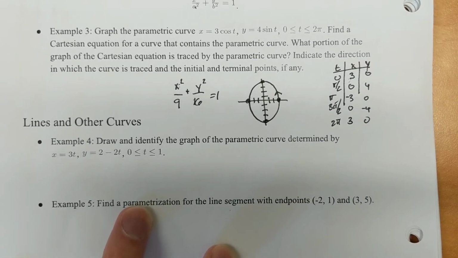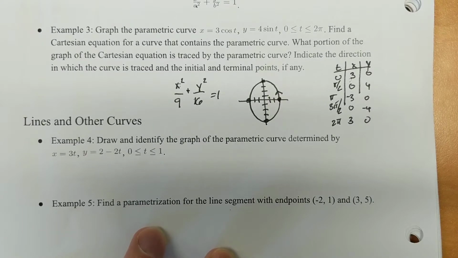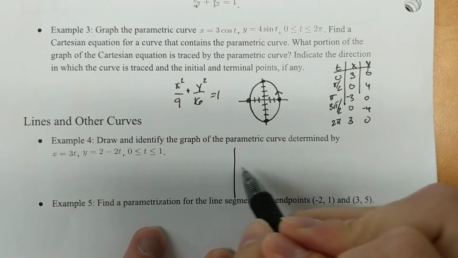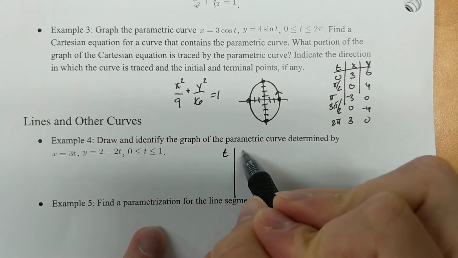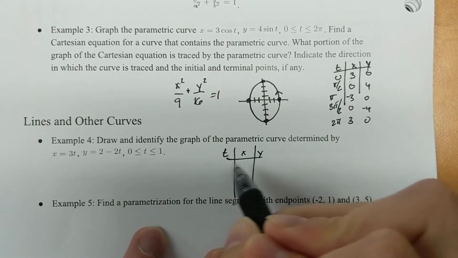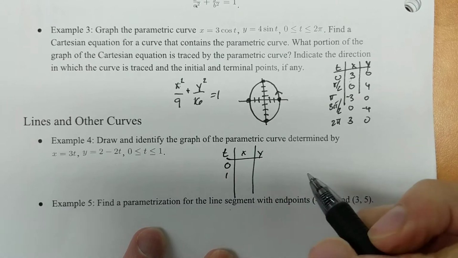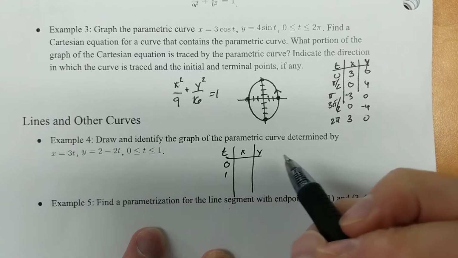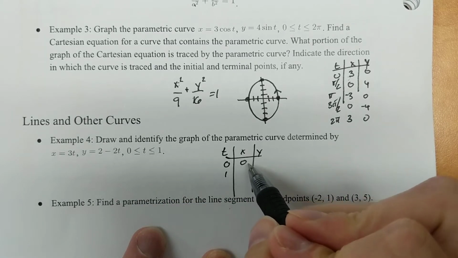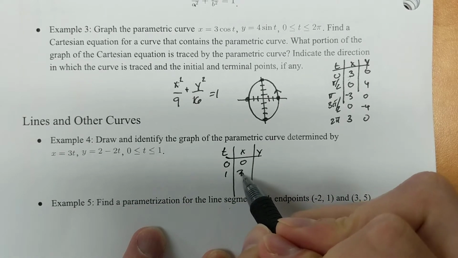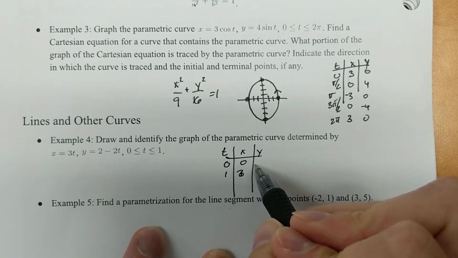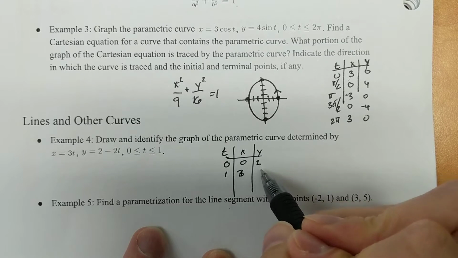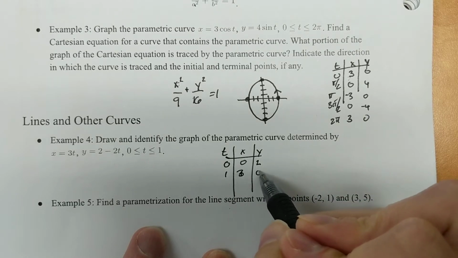All right, so example 4: draw and identify the graph of the parametric curve determined by that equation. So we'll do our t, x, y. t has to be between 0 and 1, so we'll just use those values. For x, over here you have 3t. So 3 times 0 is 0, and 3 times 1 is 3. For the y's, 2 minus 2t. So if t is 0, that's 2 minus 0, which is 2. And when t is 1, that is 0.